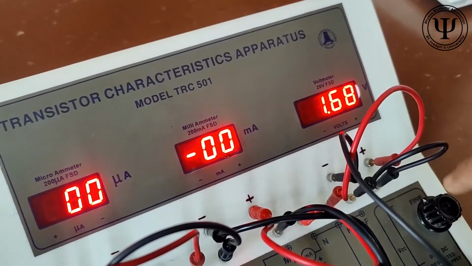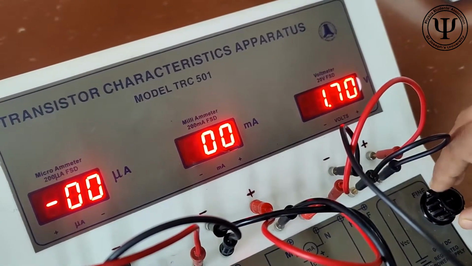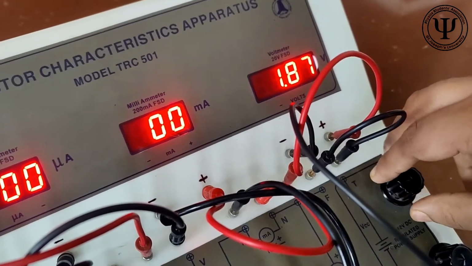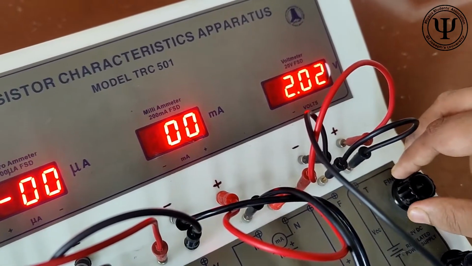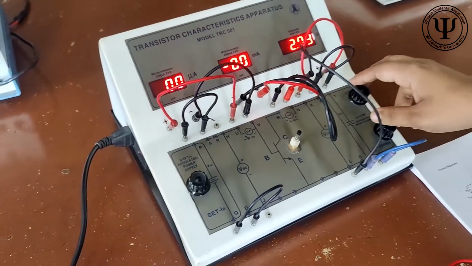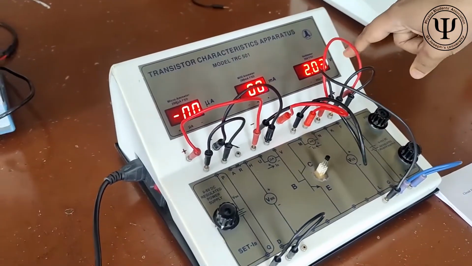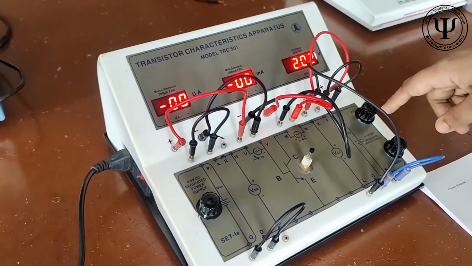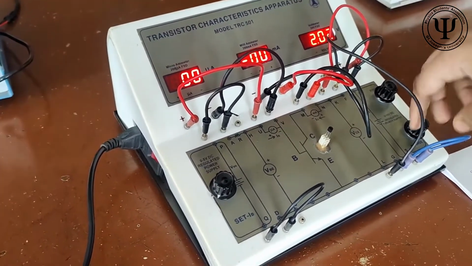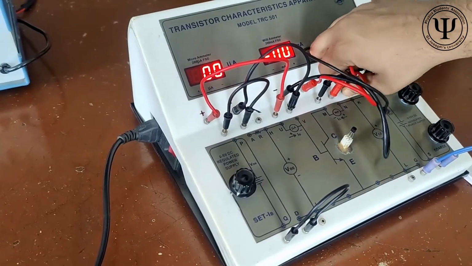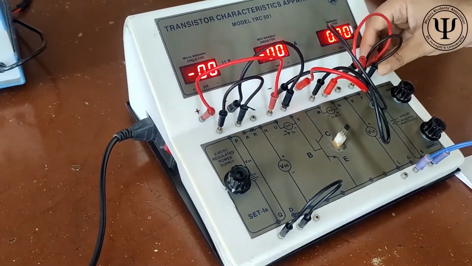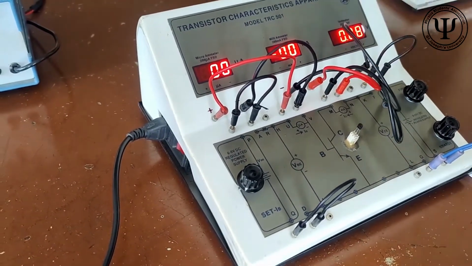So we will be using the fine adjustment knob to get closer to our value, and I think this will do. As you can see, now that we got 2 here, you don't have to meddle with these. Now you have to take the VCE wires out and connect them.